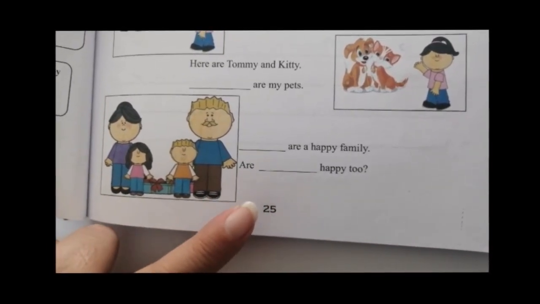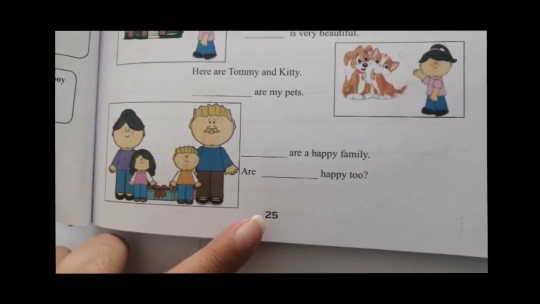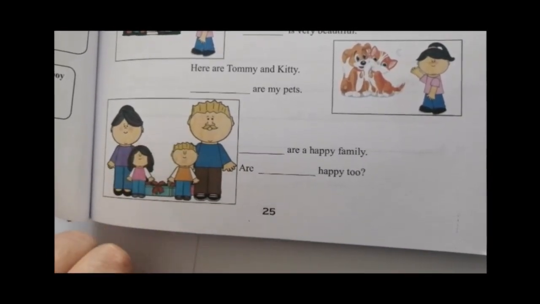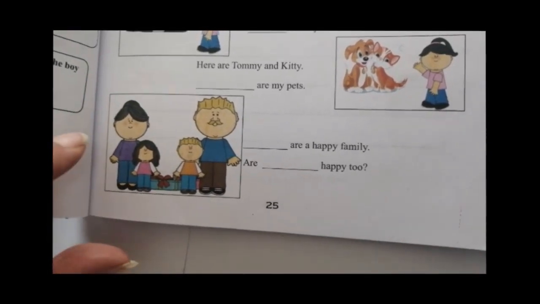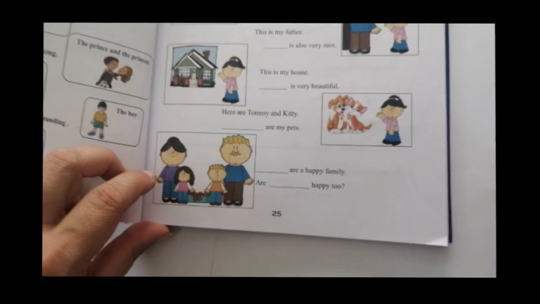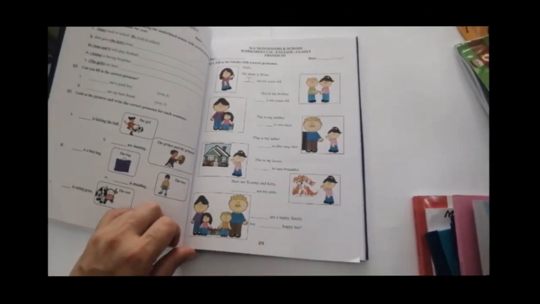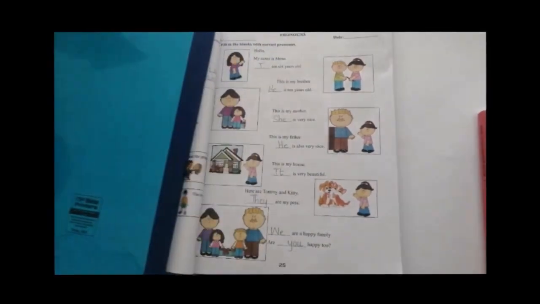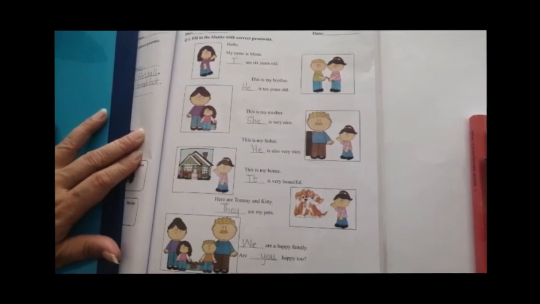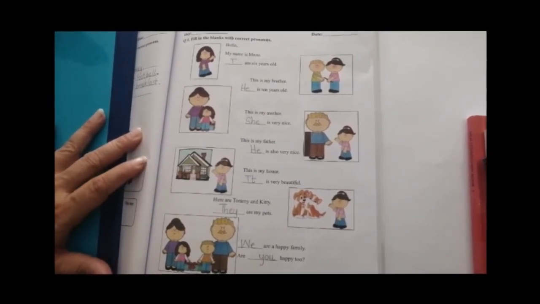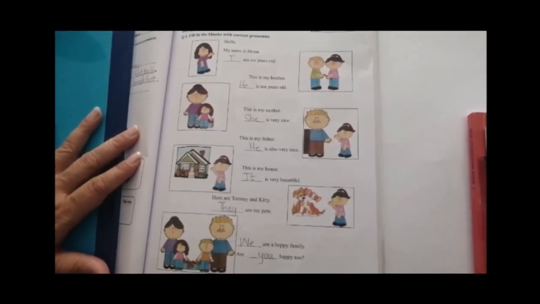Now I will show you a solved worksheet and you have to match and tally it with your work. Okay? I hope that you have completed. Now it's time to show you the answers and tally the work. I hope that you must have done it correctly.